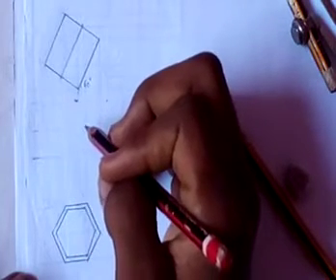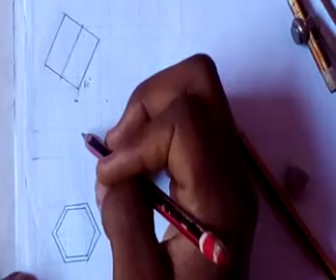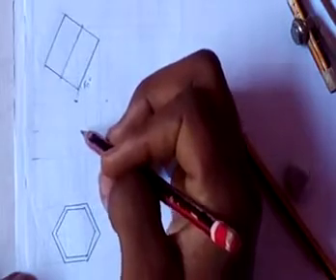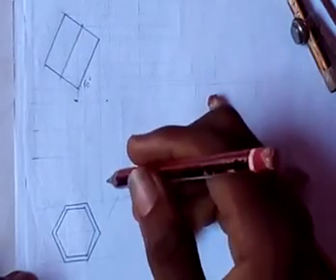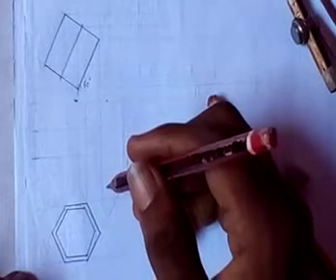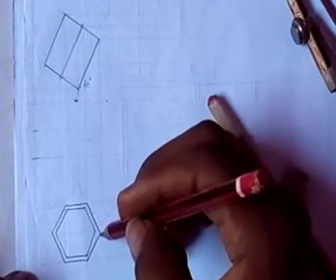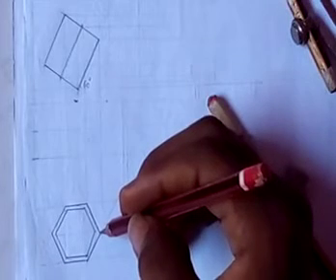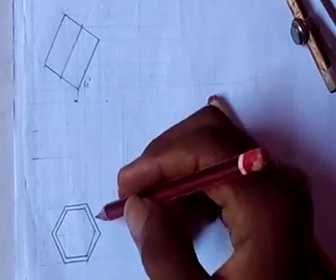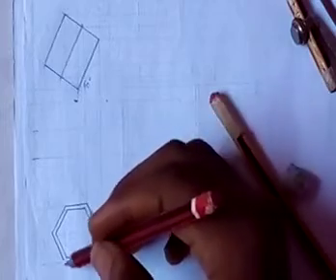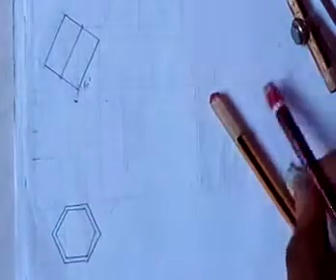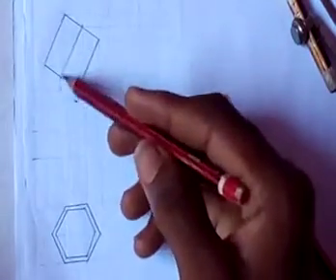So this is actually a hexagon. But in this case we need to use this hexagon, 1, 2, 3, 4, 5, 6. But we need to use this side instead. We need the divisions. We need to use this side instead. So the reason for that is that this side has a line.